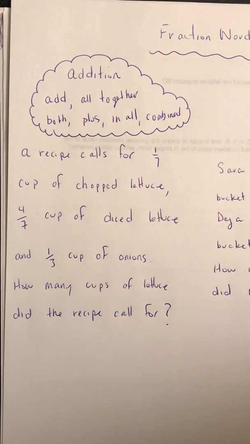So a recipe calls for 1/7 cup of chopped lettuce, 4/7 cup of diced lettuce, and 1/3 cup of onions. How many cups of lettuce did the recipe call for? Okay, listen. I'm trying to provide you just with some decent examples so we can practice the skill of identifying what it is we need to do. That's the learning goal here, okay? Not necessarily how many cups of lettuce or what's happening. That's specific learning goal.